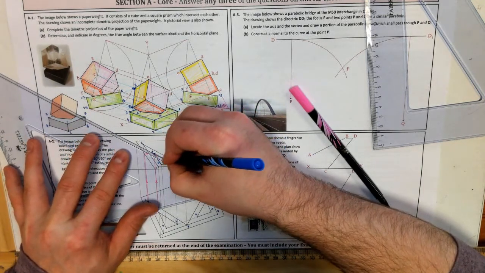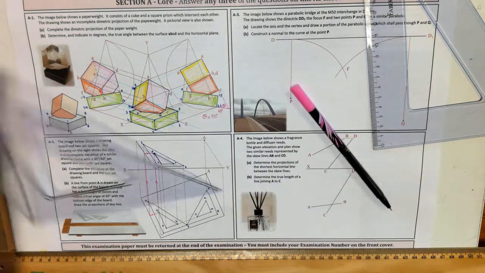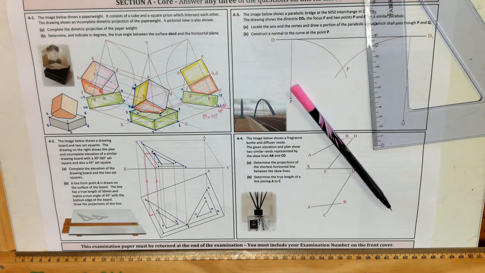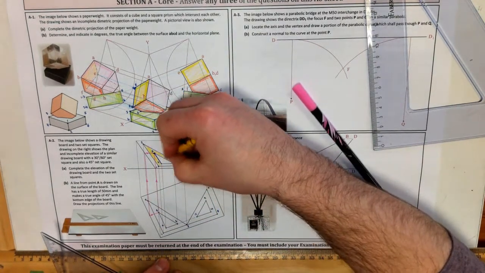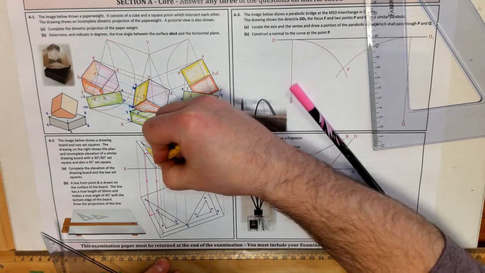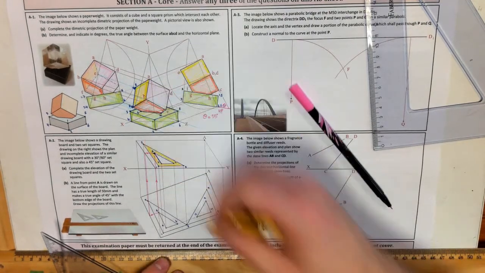Apologies there, my pen keeps smudging. Nevertheless. Okay, so that's the elevation there. We'll apply a little bit of colour just so we can differentiate that set square. Okay, and so on. So there we go. That's that one right there.